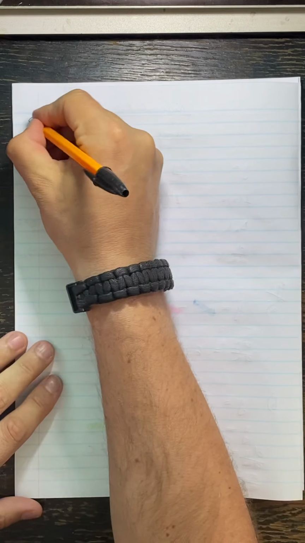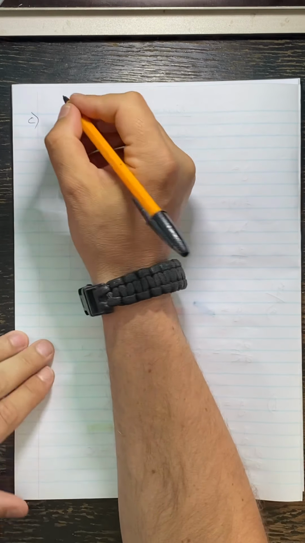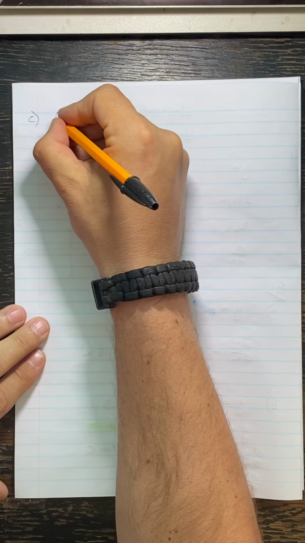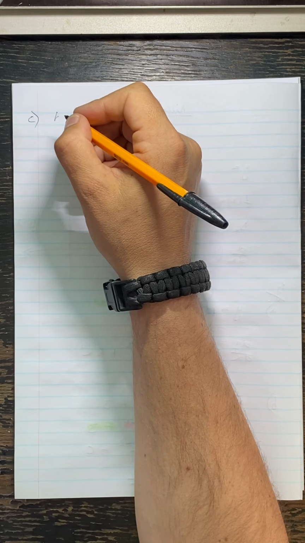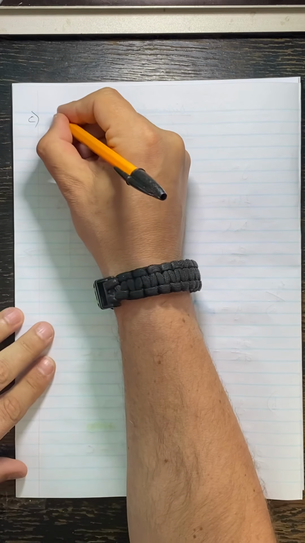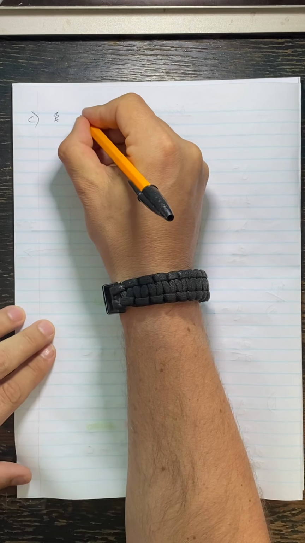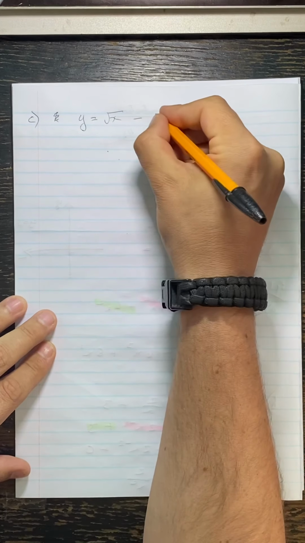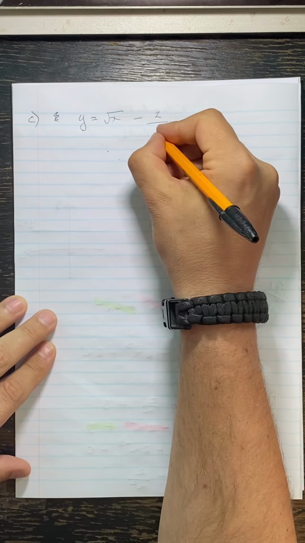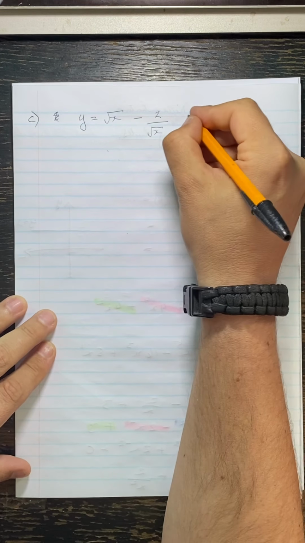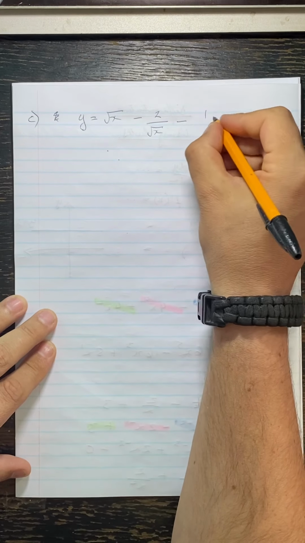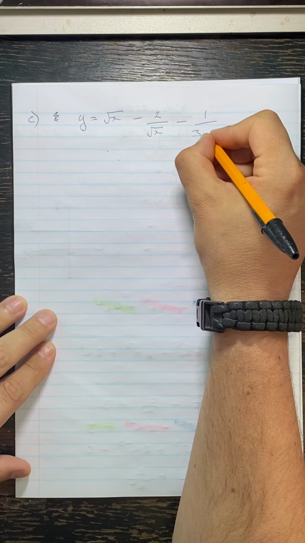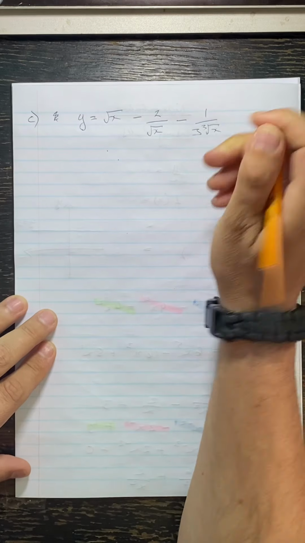Okay, going on to example C. Example C, we've got k of x. Sorry, that was another exercise. Example C is y is equal to the root of x minus 2 over the root of x minus 1 over 3, the cube root of x.